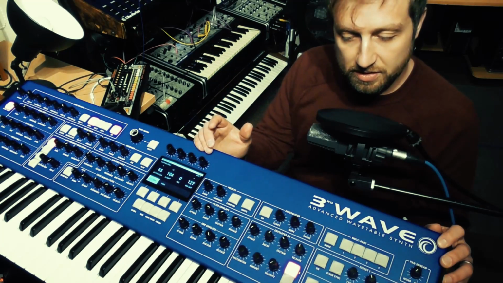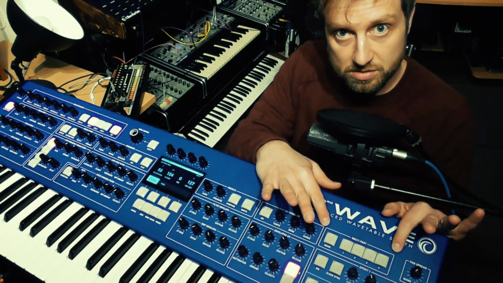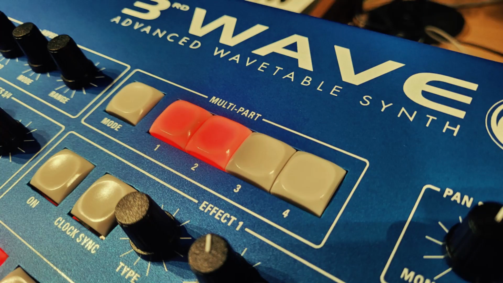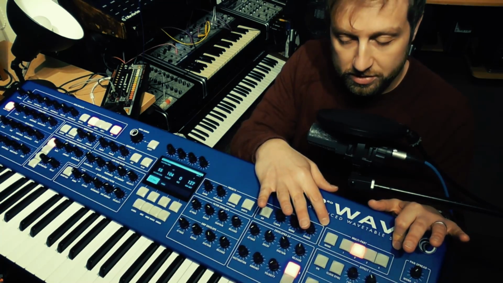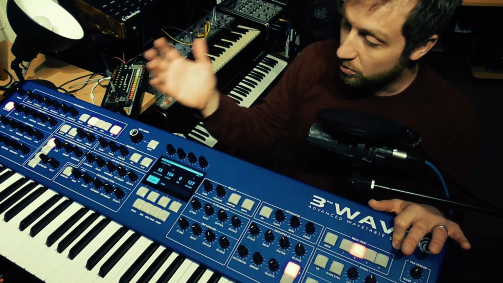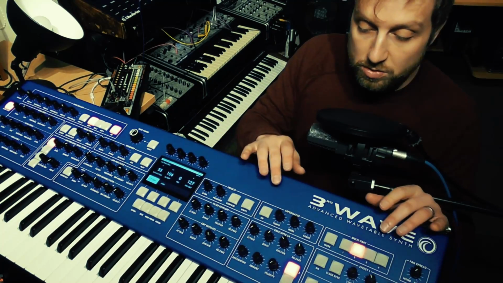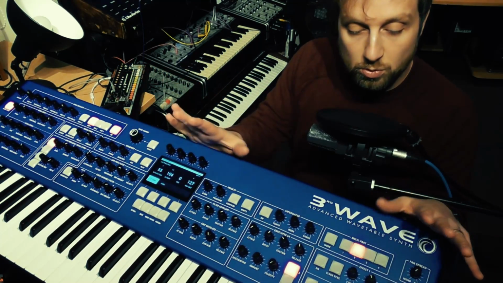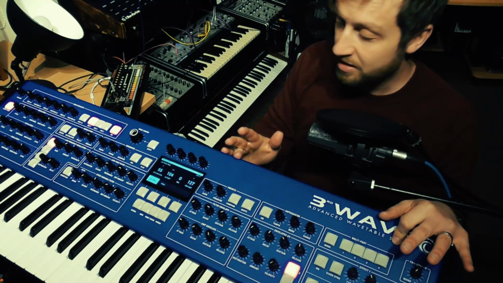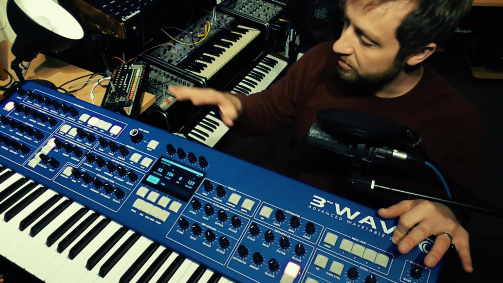So where the instrument then goes much further is when you get to this rather innocuous section in the corner called multi-part. This instrument is 4-part multi-timbral, and that is why they gave it 24 voices with all the analog and digital components required to pull that off. So when you use all 4 of those parts, you've still got 6 voices on each, plus there are 4 stereo pairs on the back, and you can route voices to them.